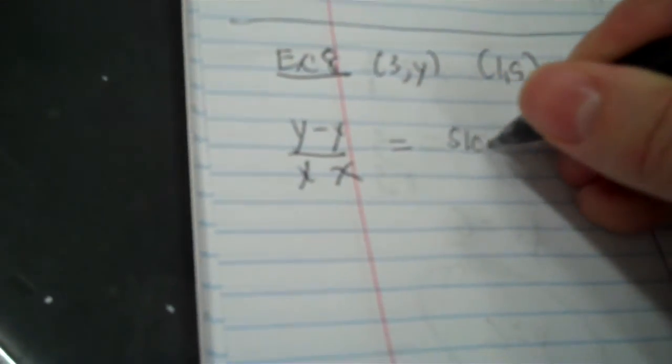Okay, last one, example 8. You've got 3, y, and then 1 and 9. And the slope is negative 5 over 2. So again, y minus y over x minus x equals the slope, negative 5 over 2. Okay, so, oh no, we start here. Y on top, 3 on bottom. 9 on top, 1 on bottom. Y minus 9, 3 minus 1 is 2.